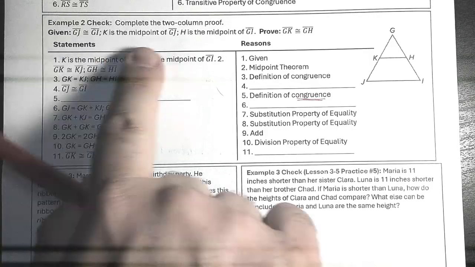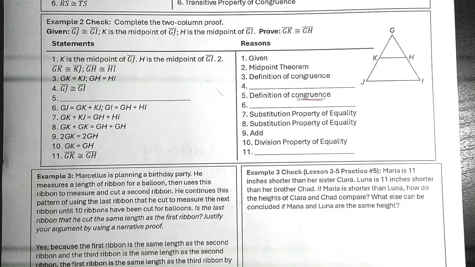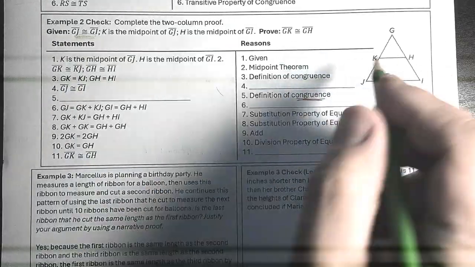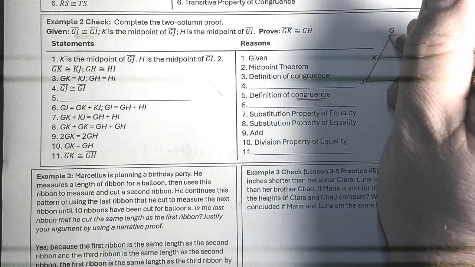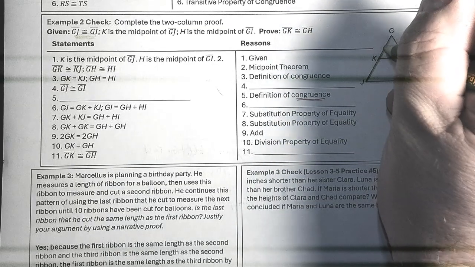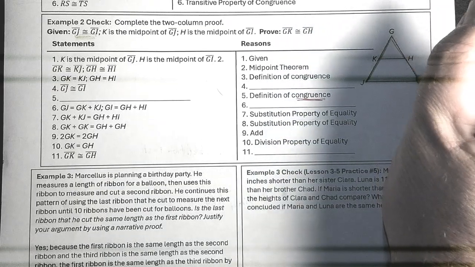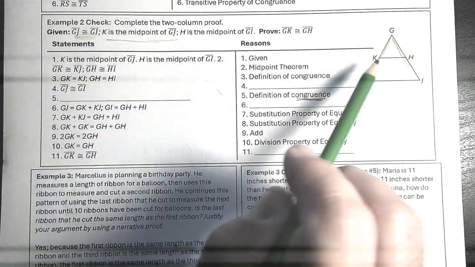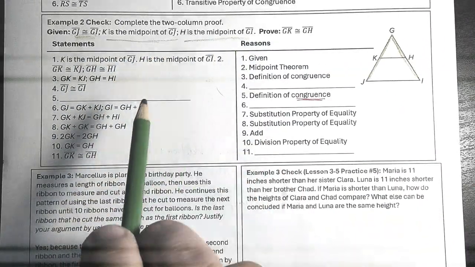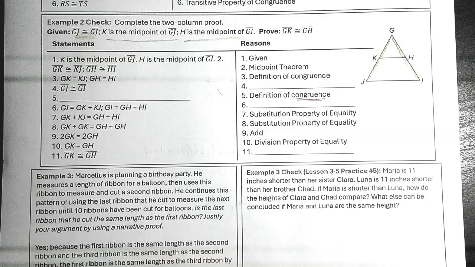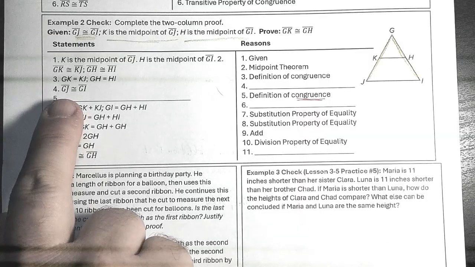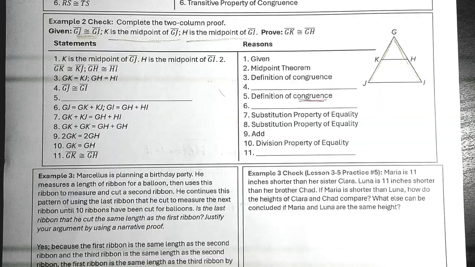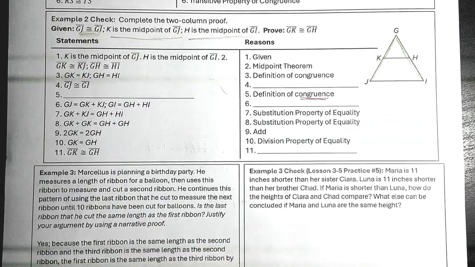Start by marking what they give you. So these two, JG and GI. I'm just going to color them green. The whole side is congruent to the whole side. So they give you this info. You should be able to mark something for that and something for that. You can mark it all. Just do your best.